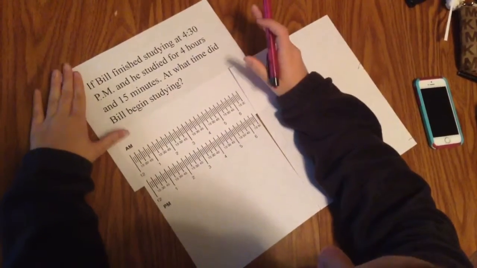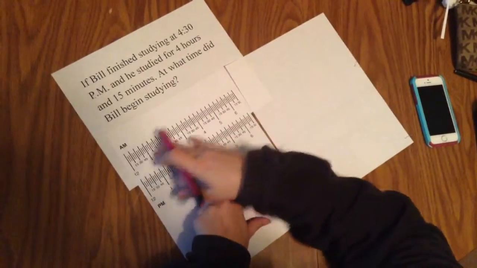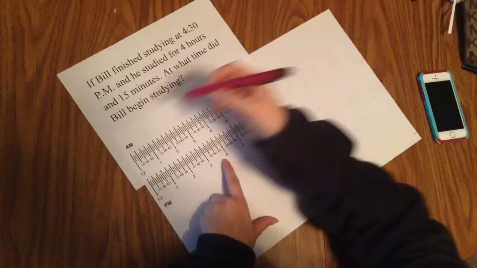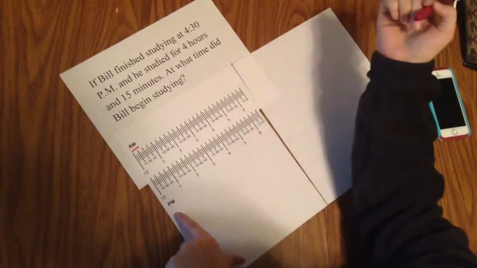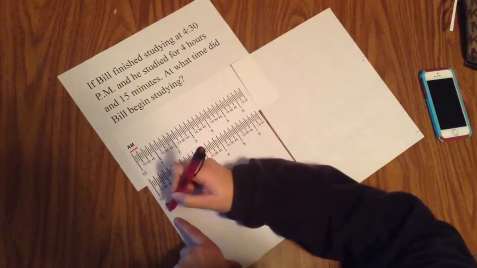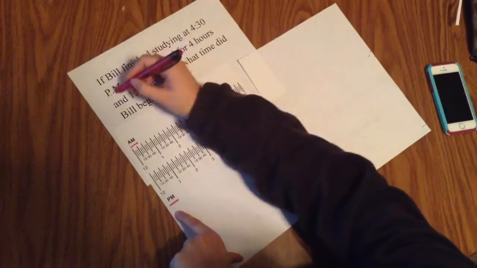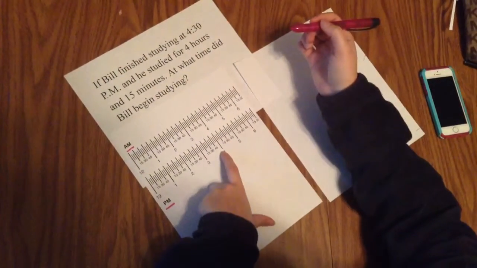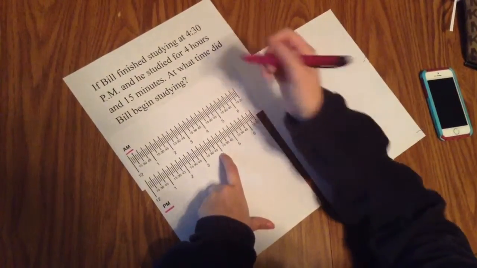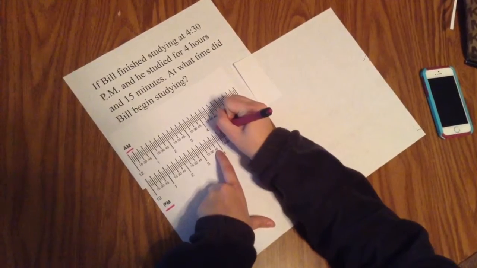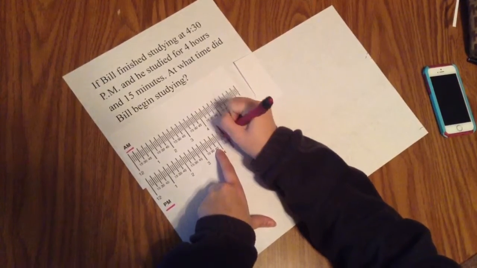So we know he finished studying at 4:30. So we're going to mark this. In our top column on our number line is our a.m. In our bottom column on our number line is p.m. So we're starting at p.m. So we would find 4 and then 30 p.m. So we're going to mark that for the finish time.